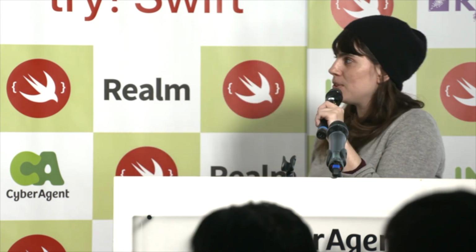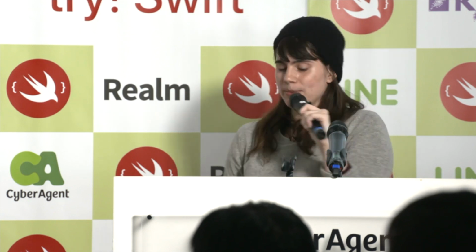You might wonder, why not just use a singleton? This is a one-line singleton for a video upload manager. It is then used in the Time Machine API to upload a video.